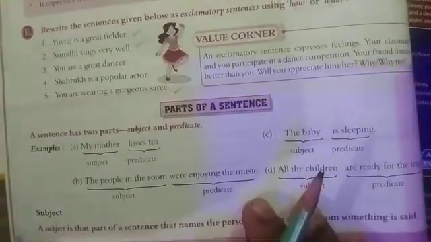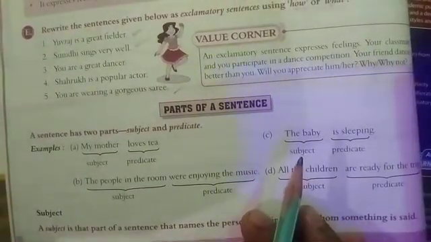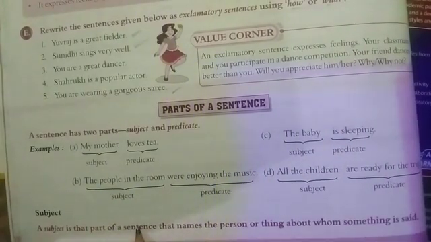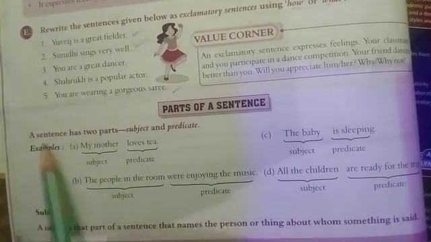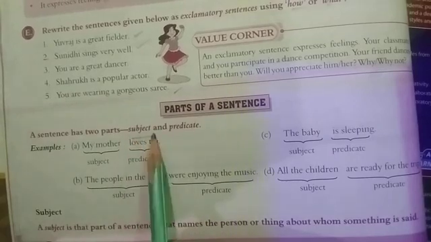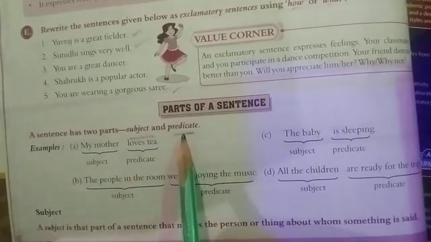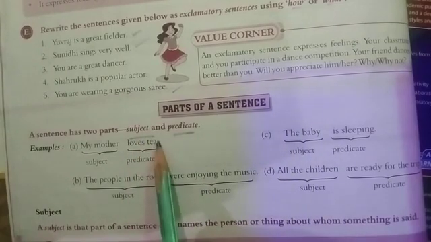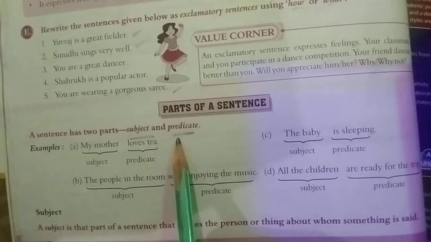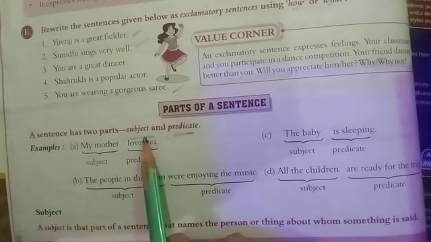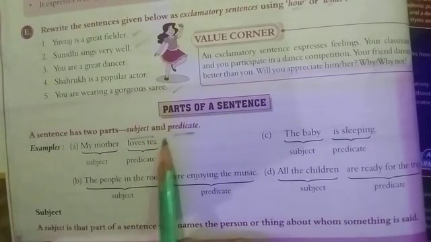In this part I am just going to show you parts of sentences. What is given here in page number 8 of your book, you can see one statement is given. A sentence has two parts: one is subject and the other is predicate. As I told you in the initial pages of this chapter, there are two parts of a sentence. A sentence should have a meaning, a sentence should have a sense, and it should have a subject and predicate.